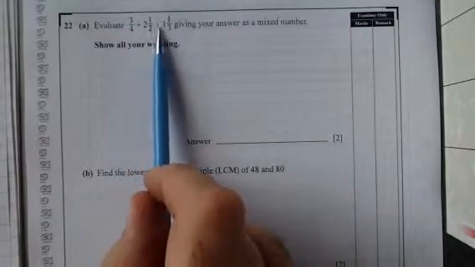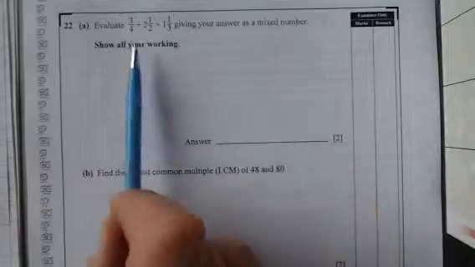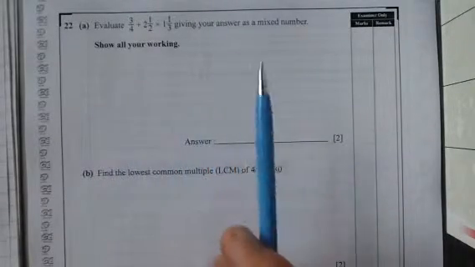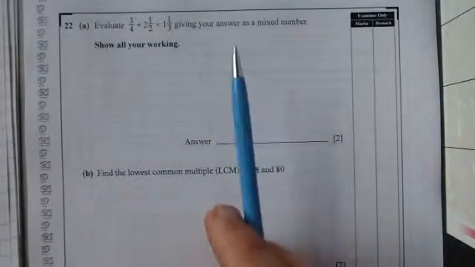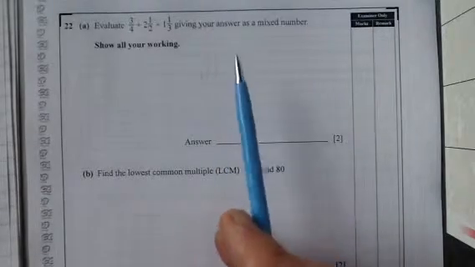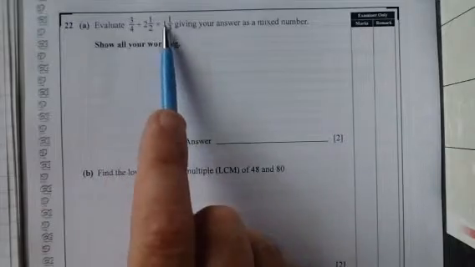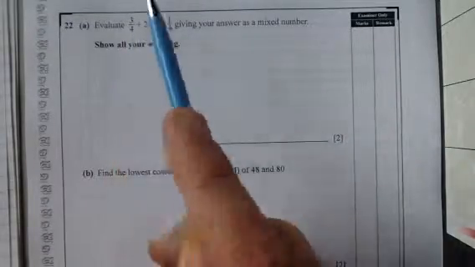Okay, so we've been asked to evaluate 3/4 plus 2.5 times 1 1/3, giving your answer as a mixed number. Show all your working. So we can't just type this into your calculator. You can certainly use your calculator to check your answer, but we've got to show our working. So the first thing we've got to recognise, we've got two operations here, multiply and add.